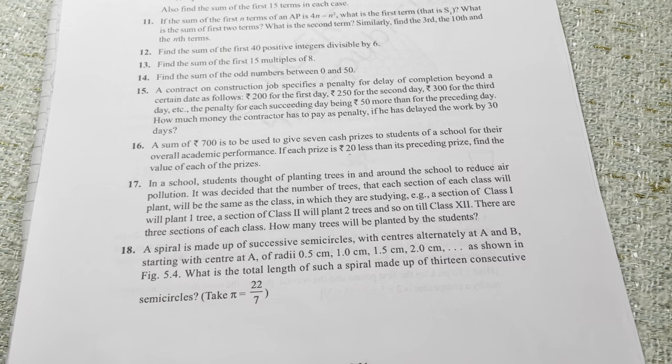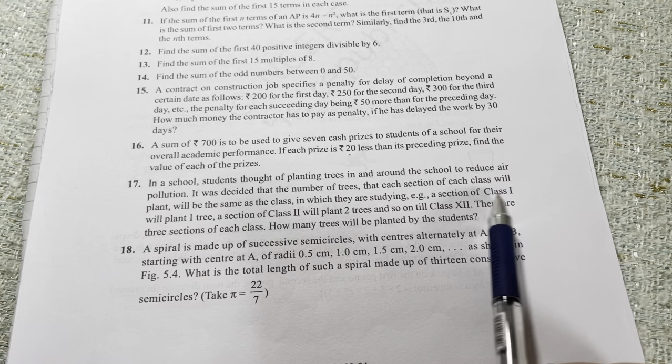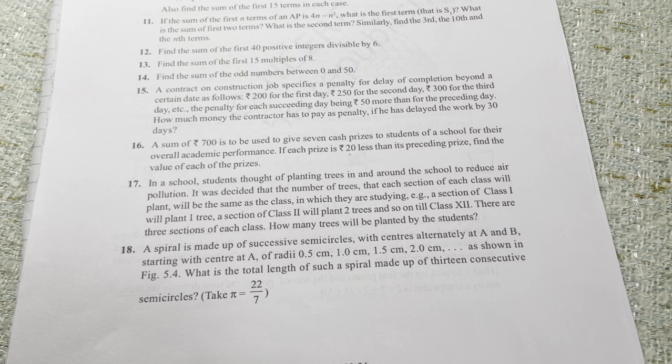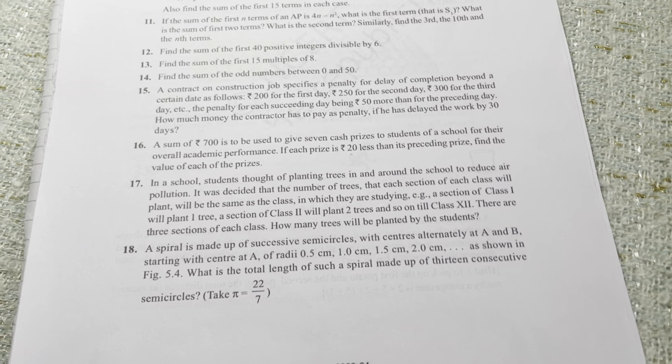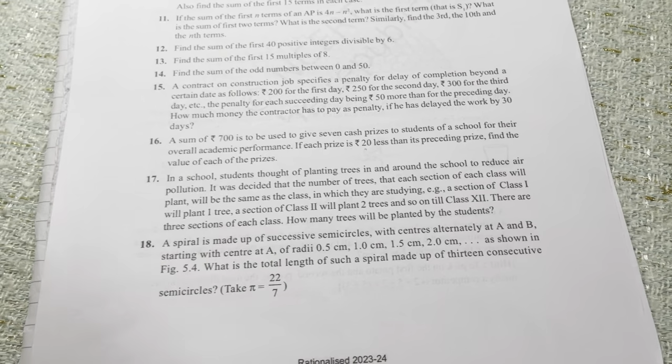Then it will be the same as the class. Let's take class 1. Let's say it has sections A, B and C. Each section will plant, meaning section A will plant. In class 1, each section will plant according to the class in which they are studying. Example, a section of class 1 will plant 1 tree. A section of class 2 will plant 2 trees, and so on to class 12. The school has classes from class 1 up to class 12. There are 3 sections of each class, let's say sections A, B and C.